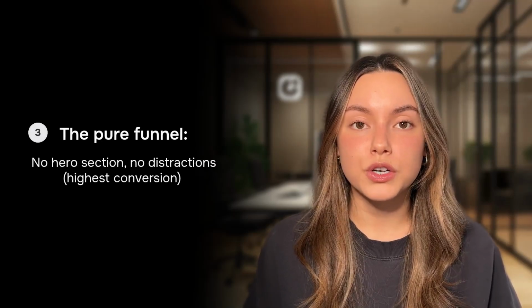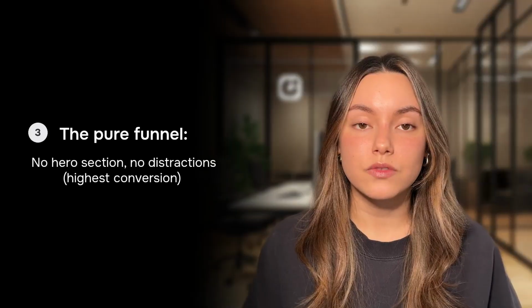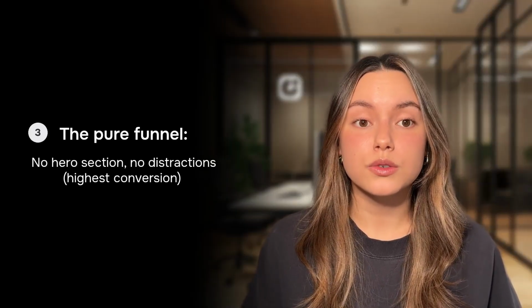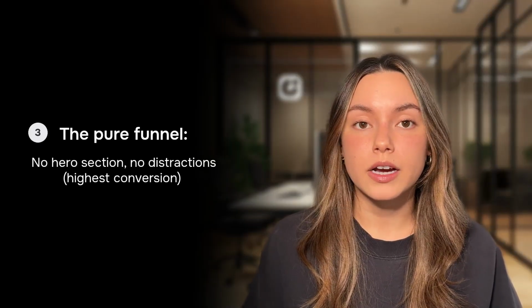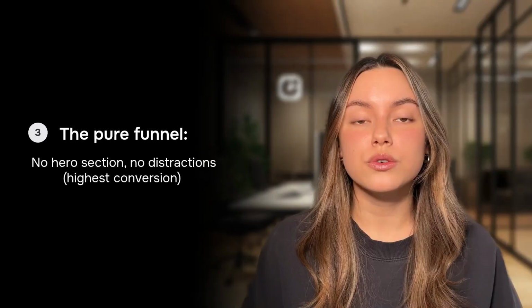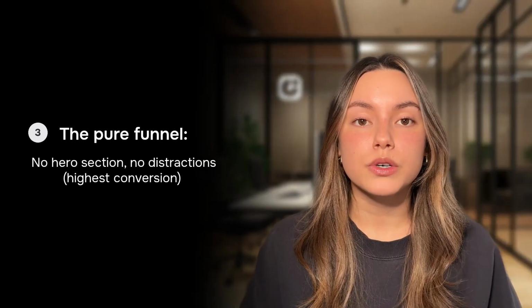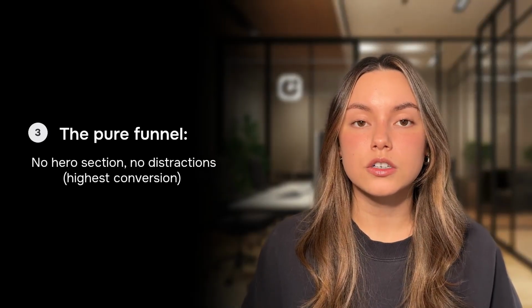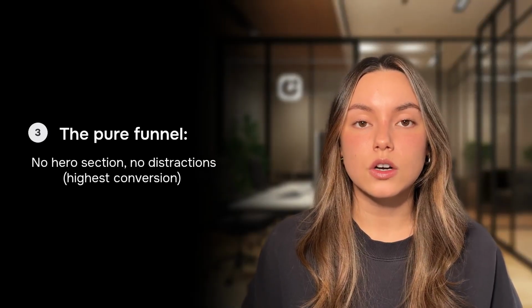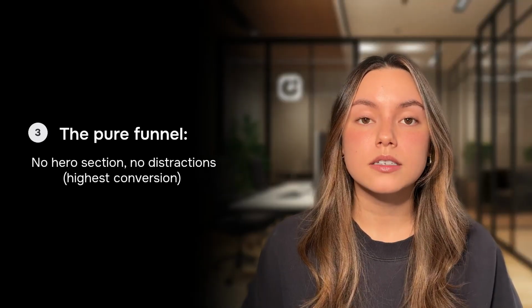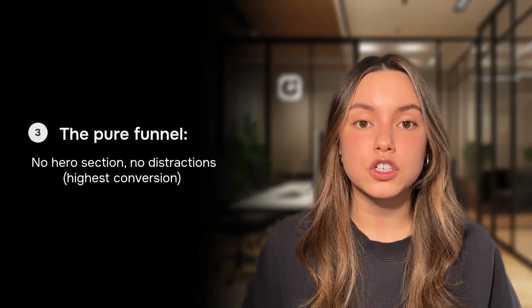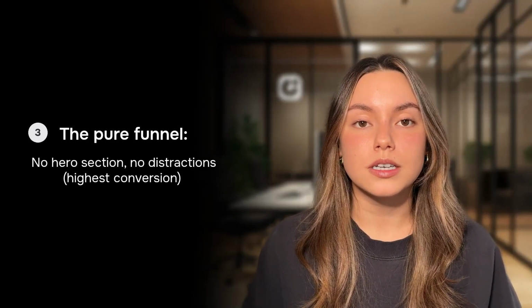And third is the pure funnel, which has the highest conversion rate. This is what you'd usually use for social media traffic like Instagram or TikTok. We often don't use a classic website at all. We build a pure funnel, no hero section, no distractions, and then just the questions. Why? Because the attention span there is extremely short, and we want to pull the user into the process immediately.